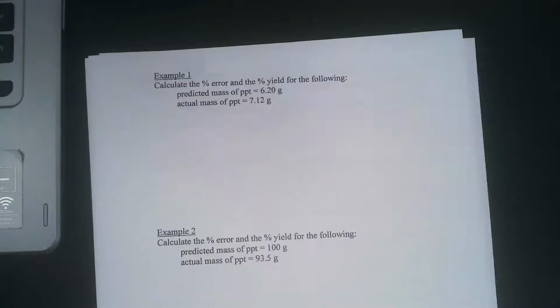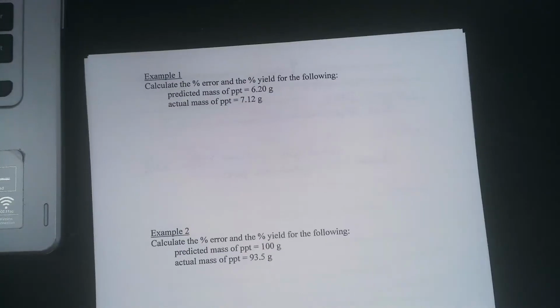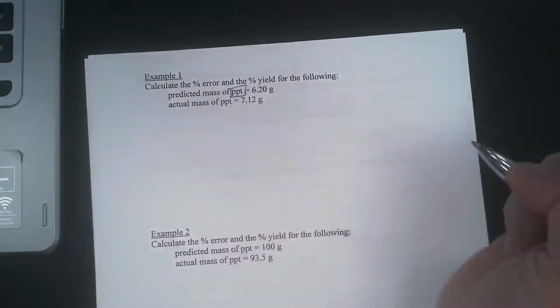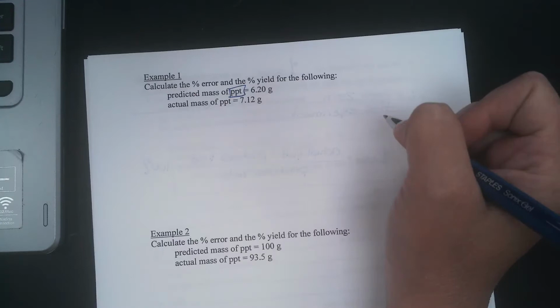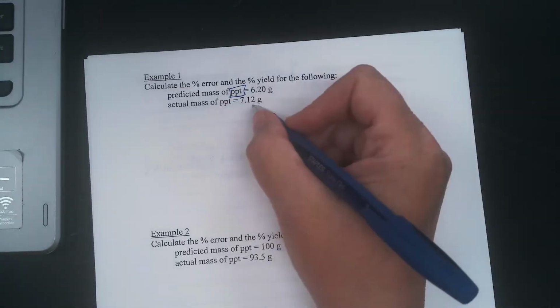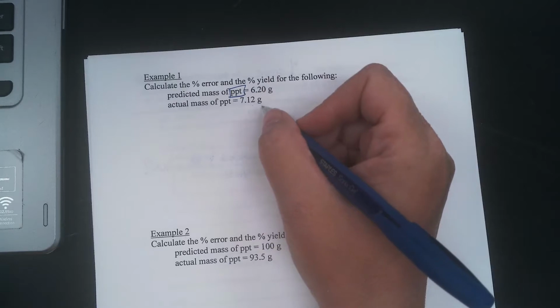Let's look at some examples. Calculate the percent error and the percent yield for the following. We predicted the mass of a PPT, remember, stands for precipitate, to be 6.20, and the actual mass when we did it, we got back 7.12 grams. So we got more back than what we predicted.